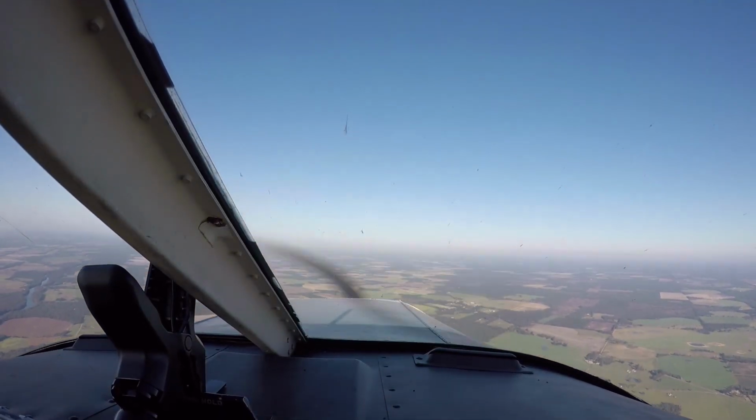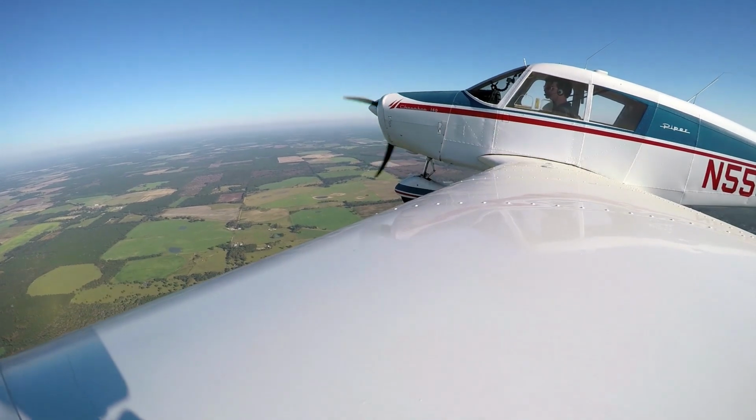I have the controls. You have the controls. Woo. Man alive, that's scary, man. It's more scary in this airplane than it is on Flight Sim.